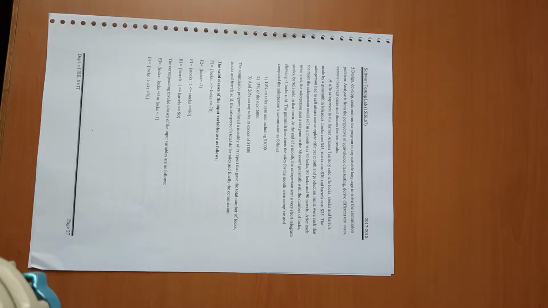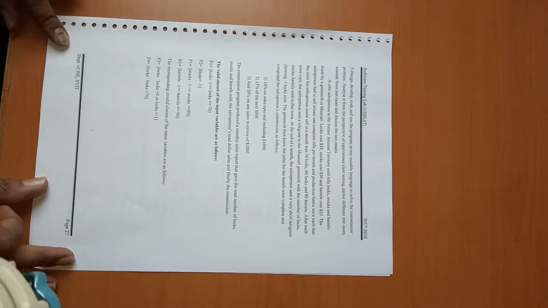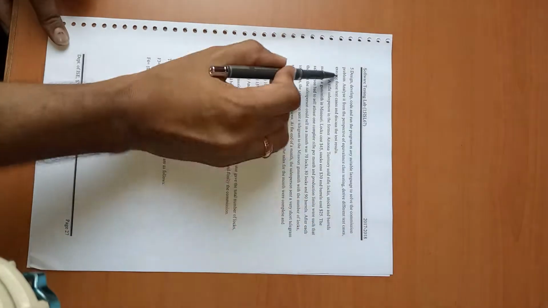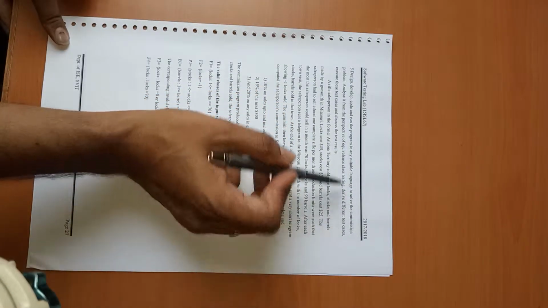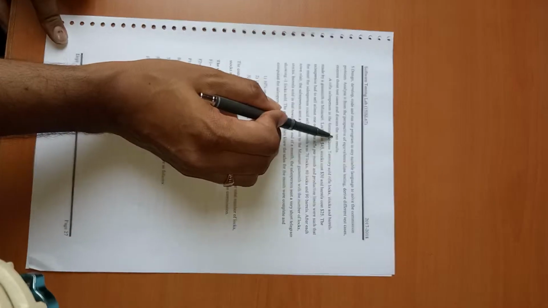Welcome to the fifth program of software testing. Design, develop, code and run a program in any suitable language to solve the commission problem. Analyze it from the perspective of equivalence class testing. Derive the test cases, execute these test cases and discuss the results.